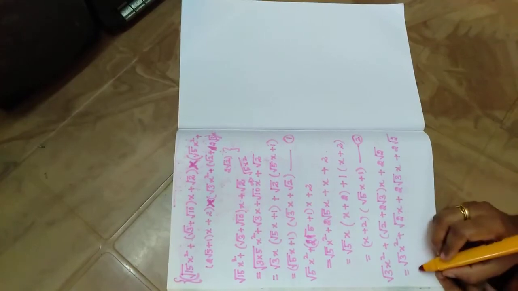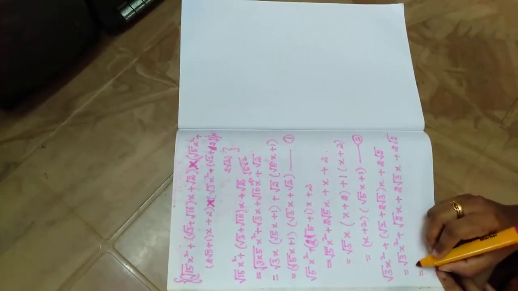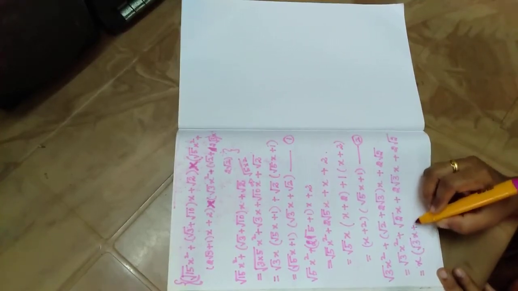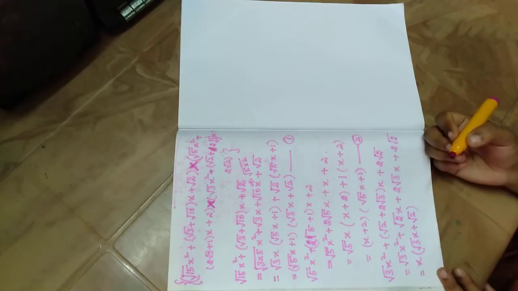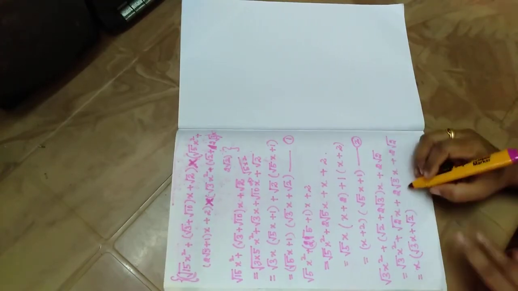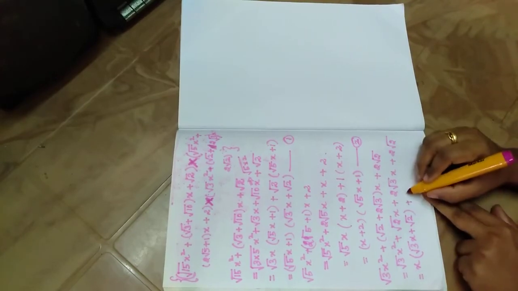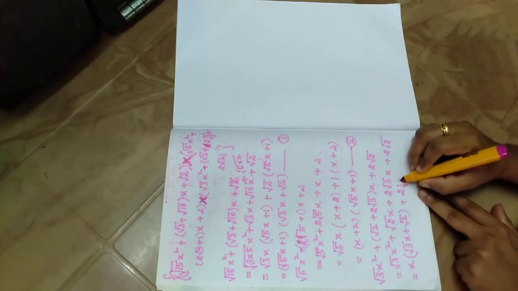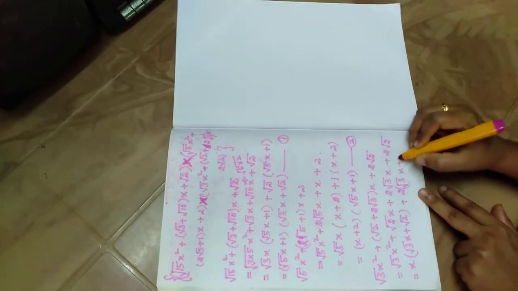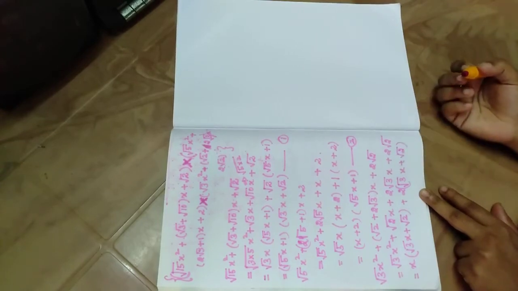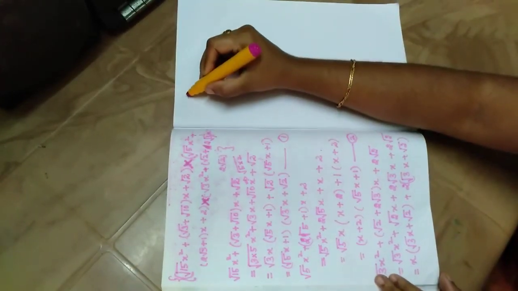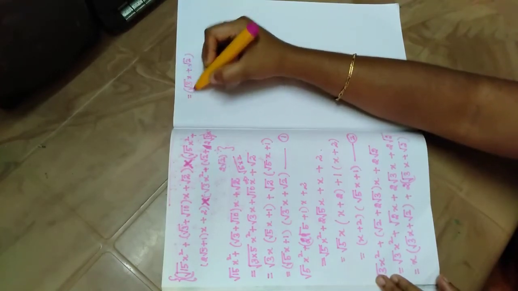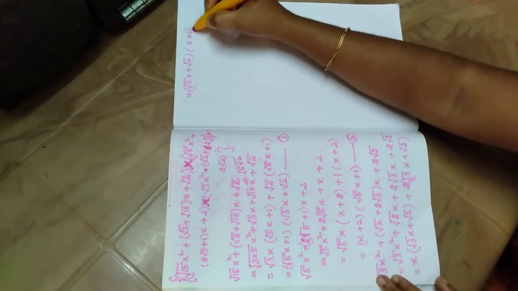Now take out the commons. What is common in the first two terms? x is common. Then root 3x plus root 2. So x into root 3x plus root 2 plus, in this what is common? 2 is common. So remaining root 3x plus root 2. So finally what will we get? Root 3x plus root 2 into x plus 2. Let it be.